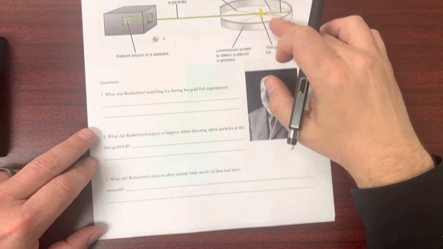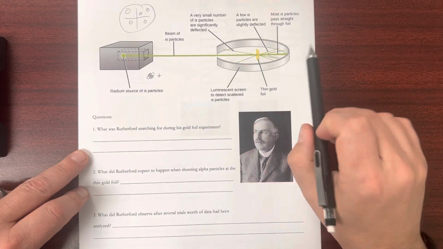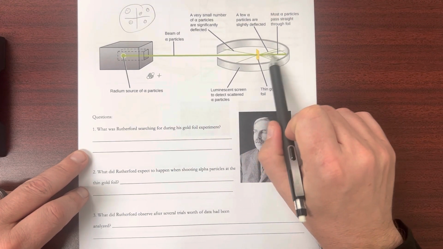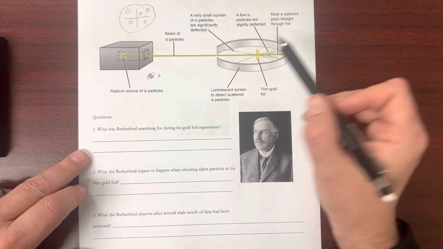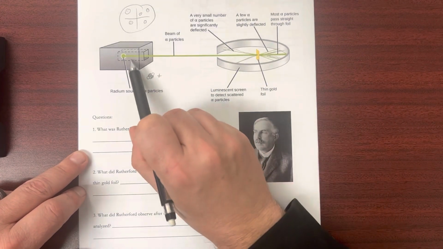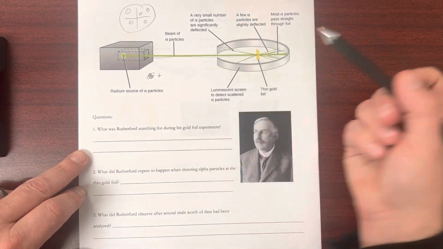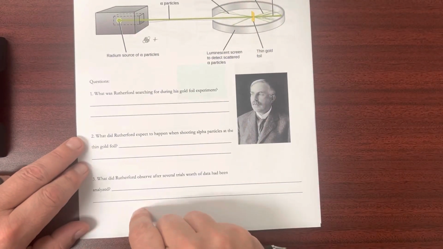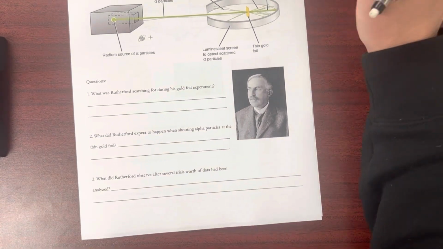What he found after he ran this test a number of times, shooting all these particles through the gold foil and seeing where they deflect, was that most did go straight through or get slightly deflected, but some, and a significant amount, would get deflected almost back towards the source of the alpha particles. So it's almost like they were shot this way and then bounced almost directly backwards. This was very unexpected when he made these observations, but this told him something new about the atom.